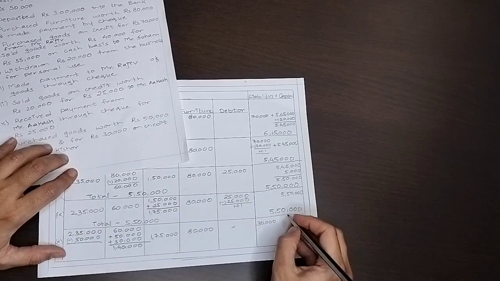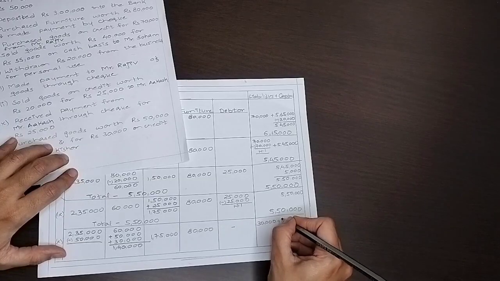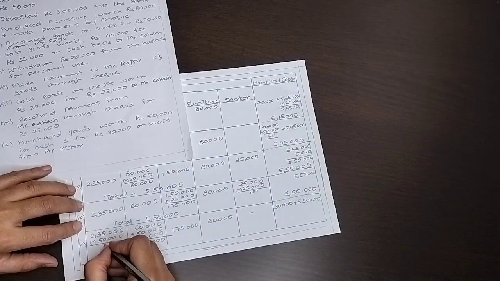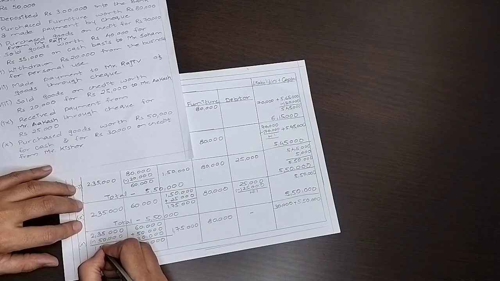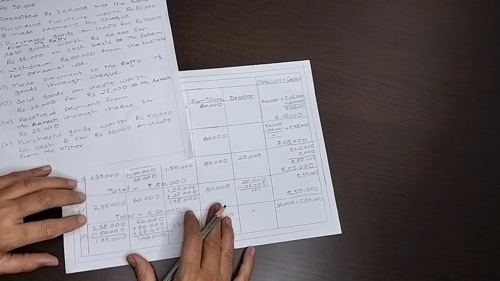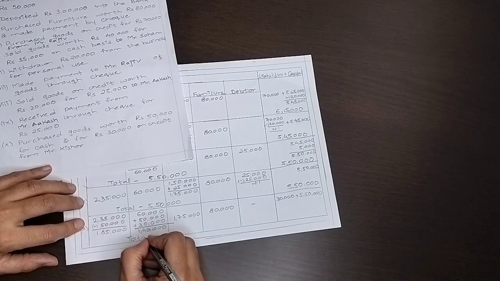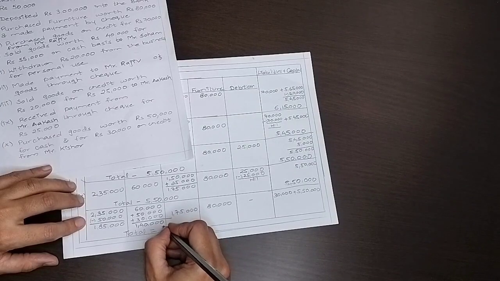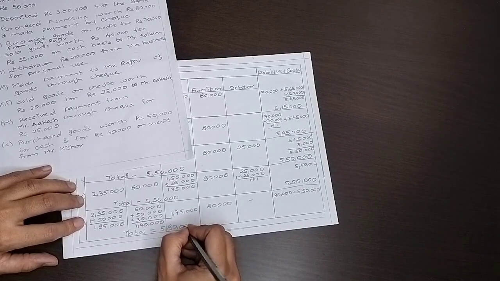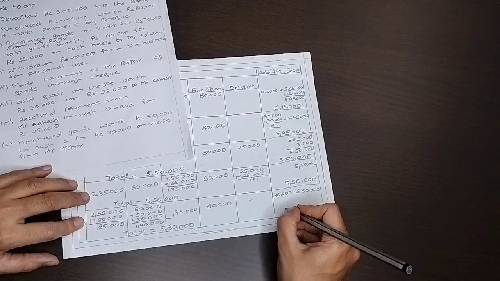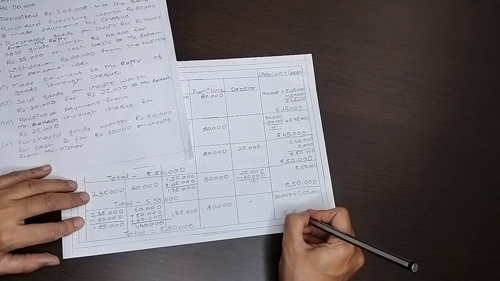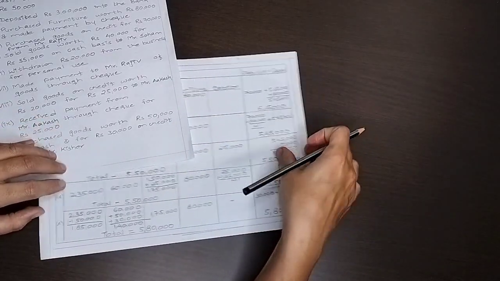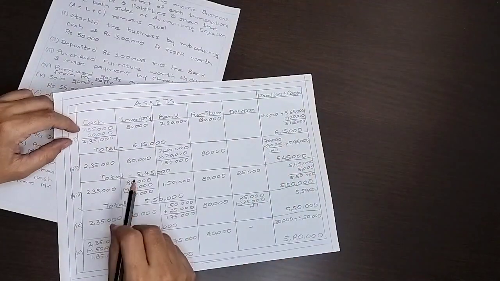No debtors, and here liability plus capital 5,50,000, and here 1,85,000. So now the total of assets is how much? 5,80,000, and liabilities plus capital is 5,80,000. Easy.